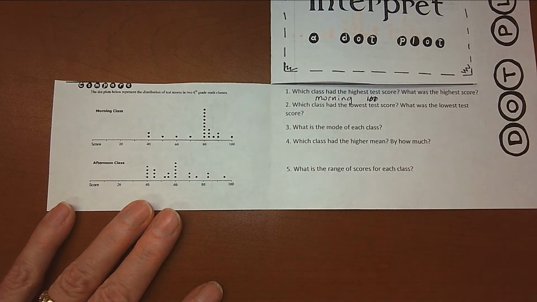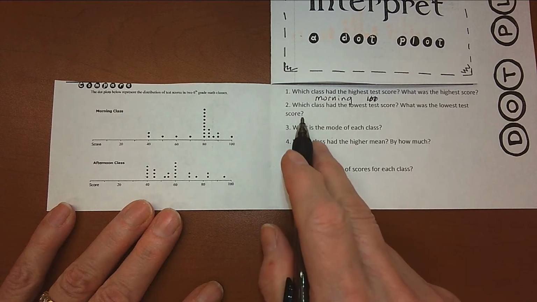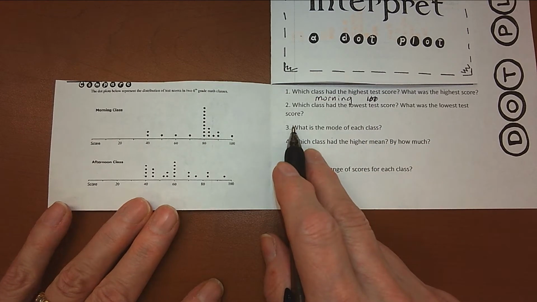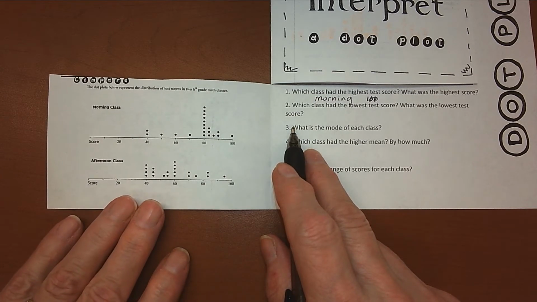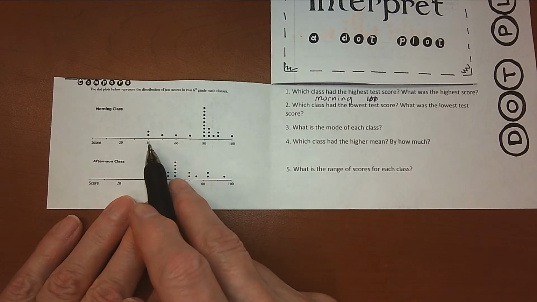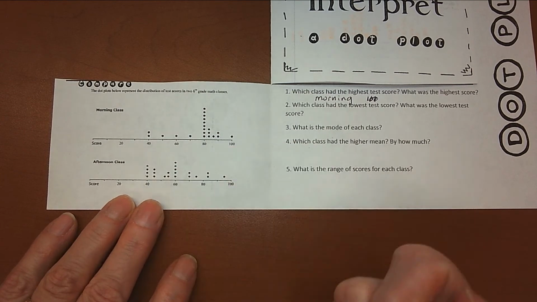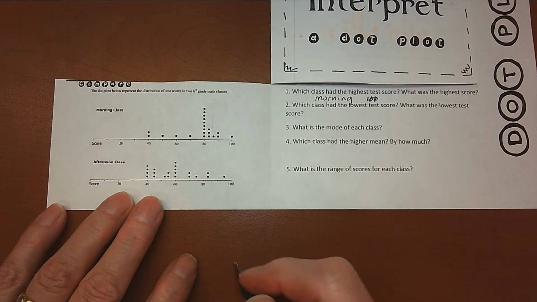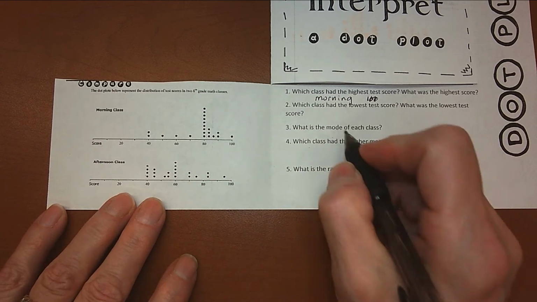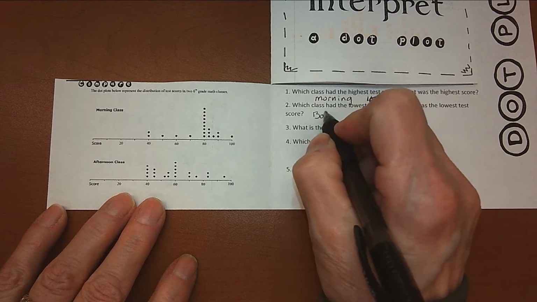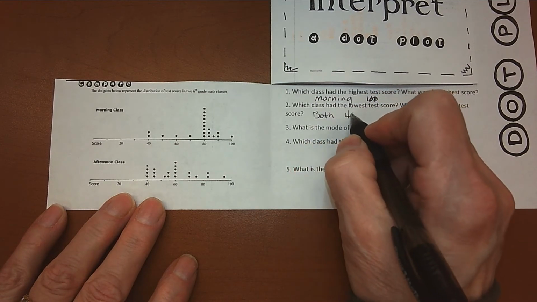All right. Then it says, which class had the lowest test score and what was the lowest test score? So we want now to go to the other end and look and see what the lowest test score is. Well, both classes had lows of 40 and nobody scored lower than a 40. So the lowest test score was 40, and that was by both classes. So they both had a low score of 40.